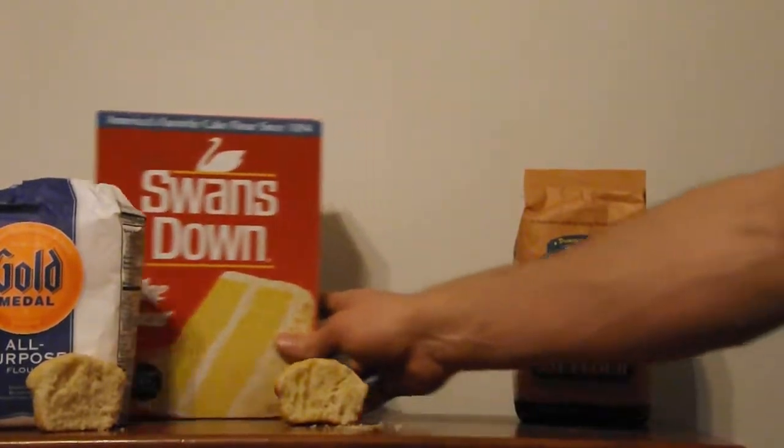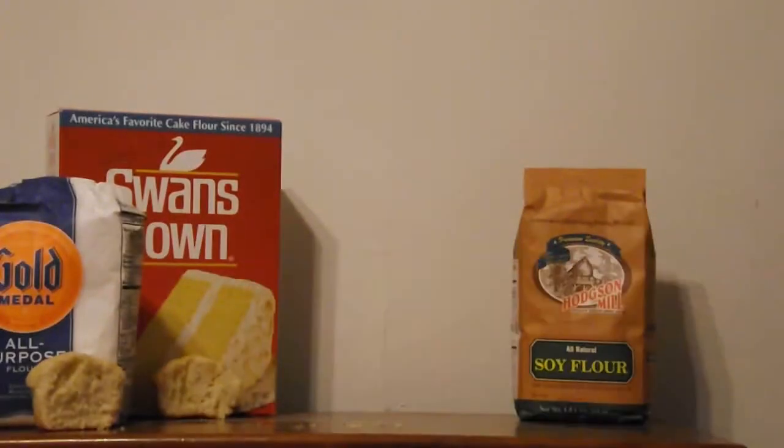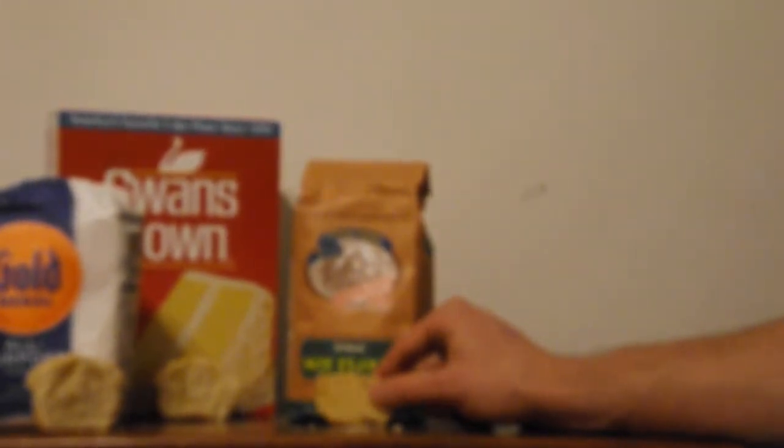And I think the best version to see is this soy flour cupcake here, which as you can see, just like we had predicted, is a lot more dense and definitely did not rise nearly as high as any of the other products. So that was just a quick review on flour and some of the various uses for it.